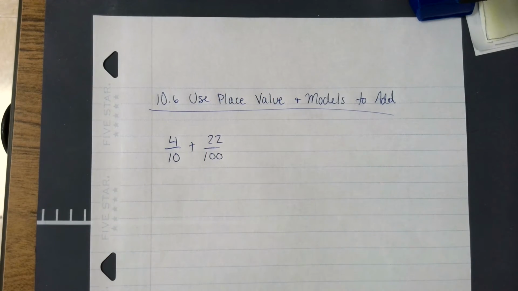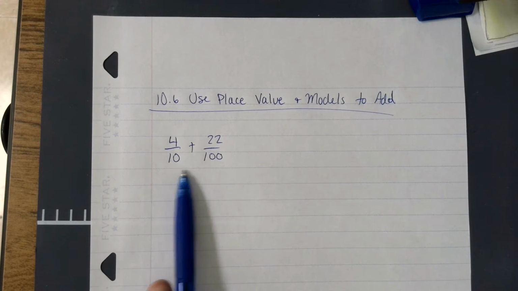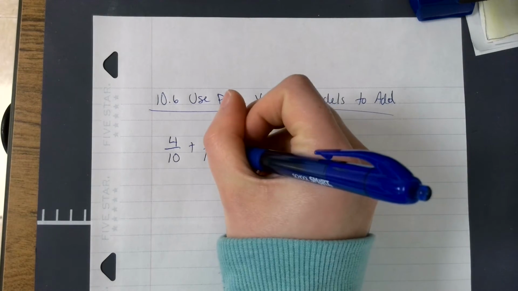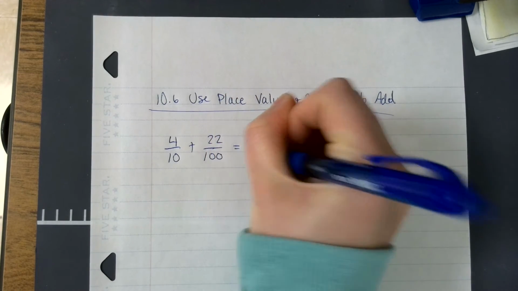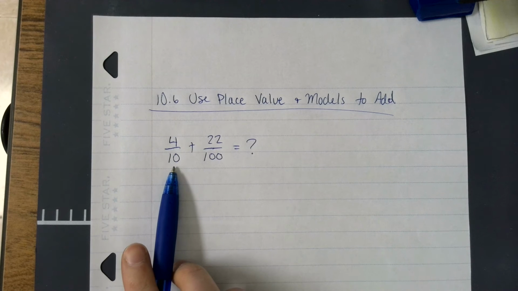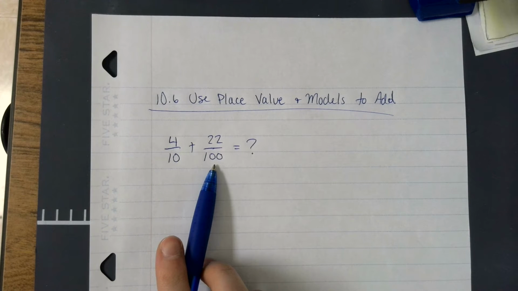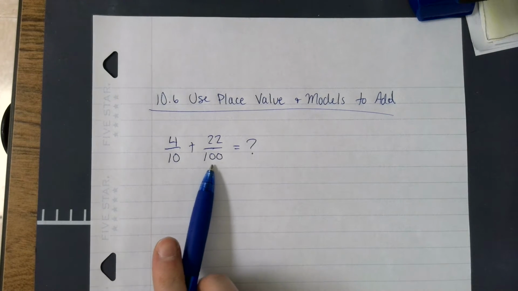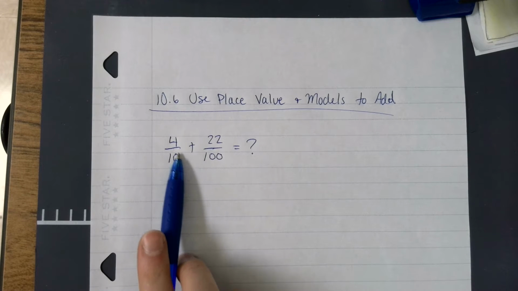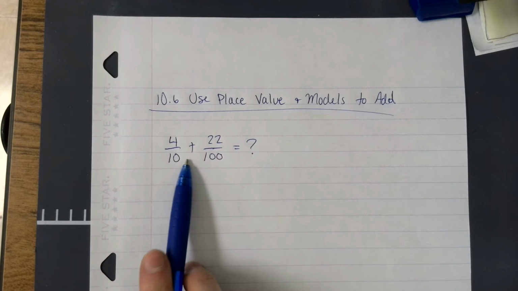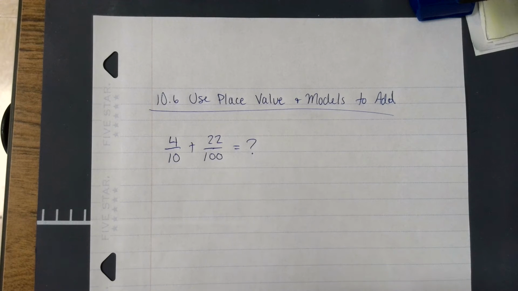Now, we learned in our last chapter that when we add fractions, they have to be like fractions. And like fractions are fractions that have the same denominator. So if we're looking at this, can we add these two fractions as they are right now? We can't, because one has a denominator of 10 and the other has a denominator of 100. So the way that we can get our fraction out of 10 to be a fraction out of 100 is we can multiply it by 10 over 10.